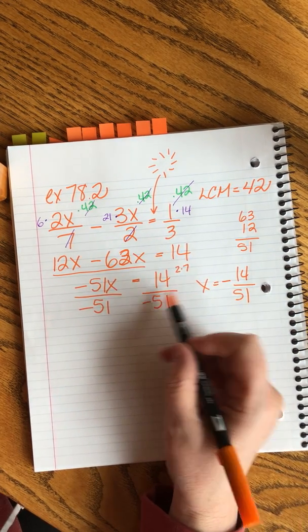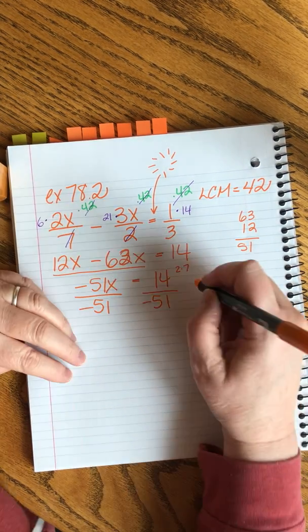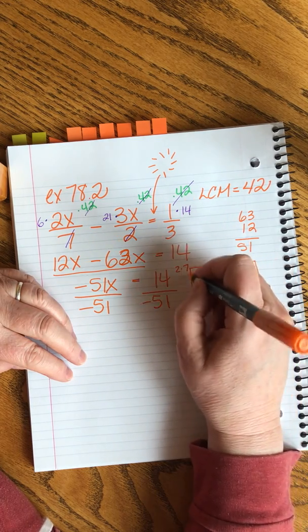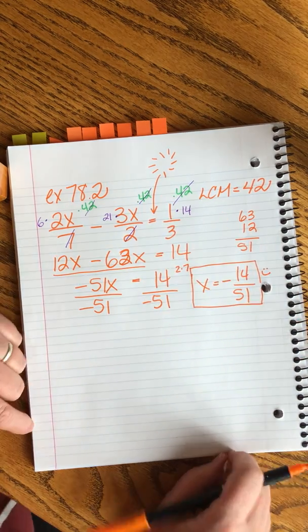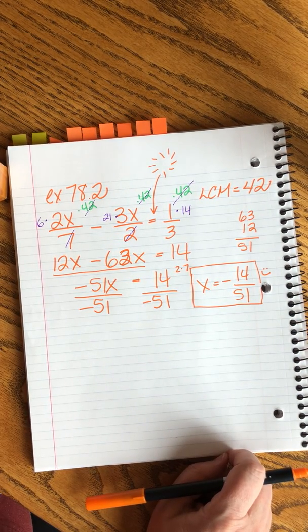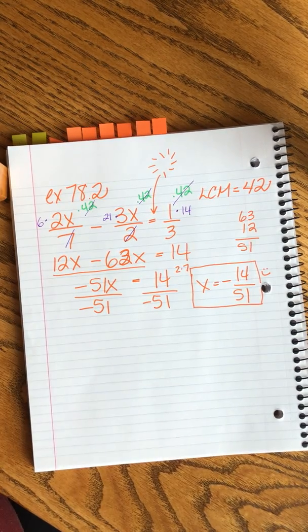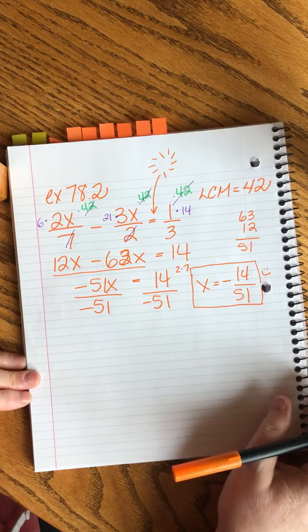Remember that we can bring the minus sign out and float it. I'm okay with floaty minus signs. That's our final answer. And we have 4 of these in all. Next one's going to get a wee bit bigger.